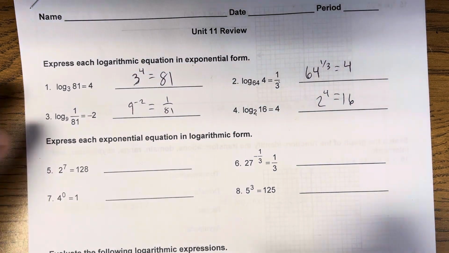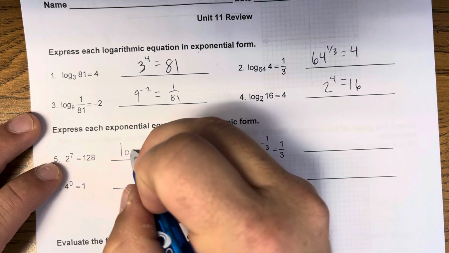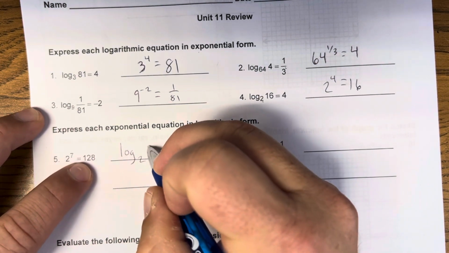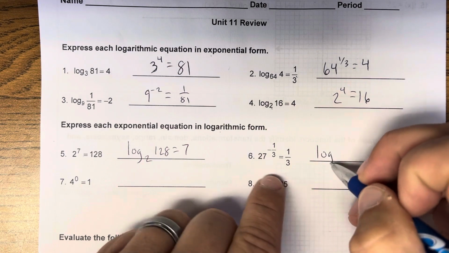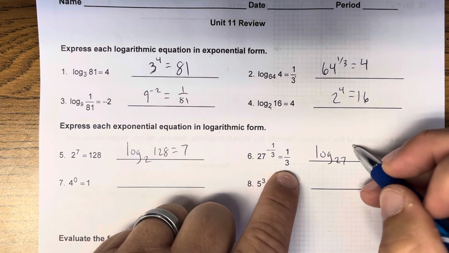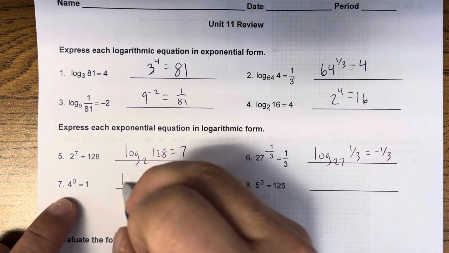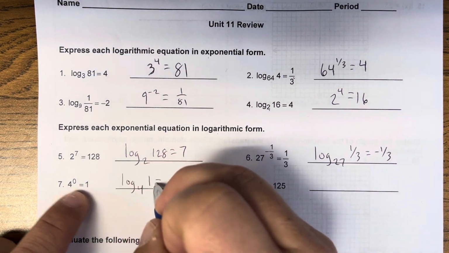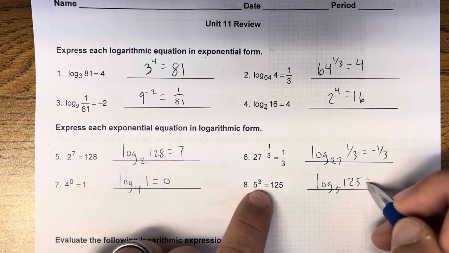Now we'll do the opposite way. We'll start with exponential and we'll change it into logarithmic form. So it'll be log, my base is 2, of 128 equals 7. Log, my base is 27, of 1/3 equals -1/3. Log, my base is 4, of 1 equals 0. And log, my base is 5, of 125 equals 3.